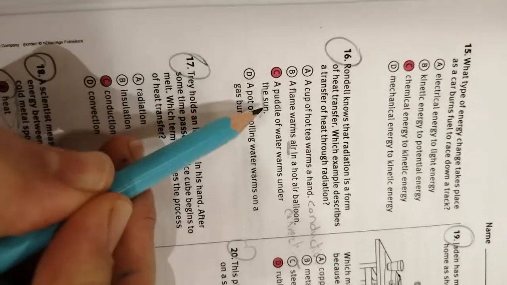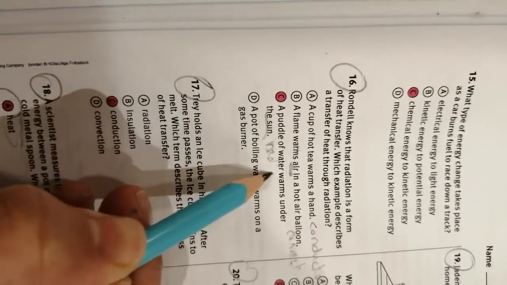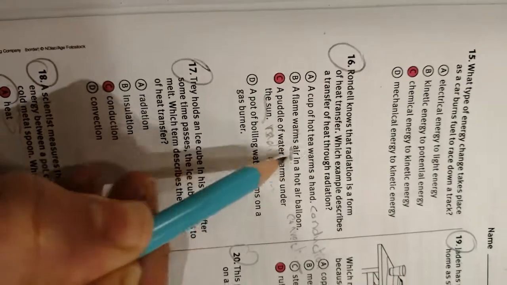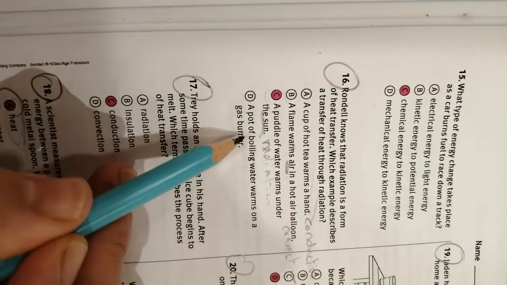C, a bottle of water warms under the sun. The sun, all of us know, is by radiation. So the question is by radiation. The correct answer is C. Look at D. D, a pot of boiling water warms on a gas burner. Boiling water is also convection, so it's the wrong answer. The right answer is C.